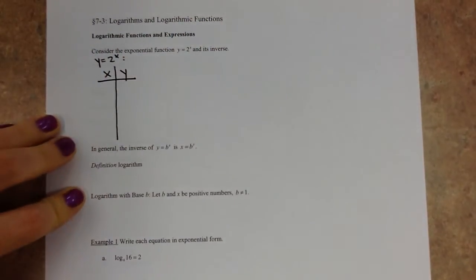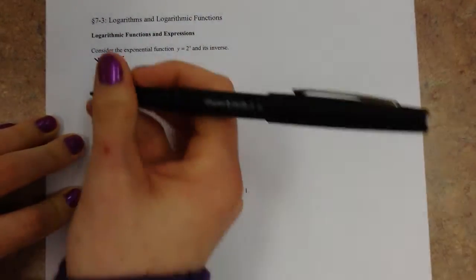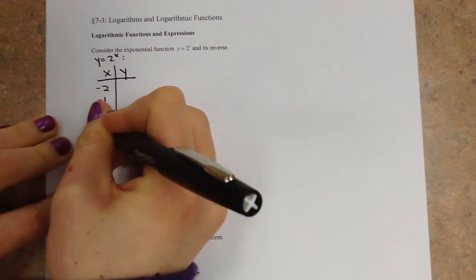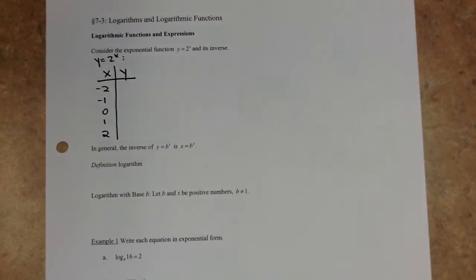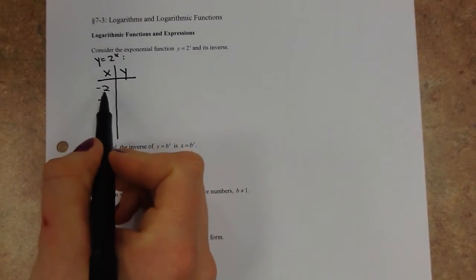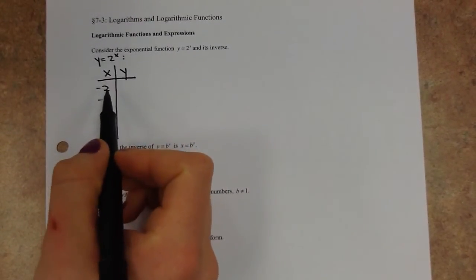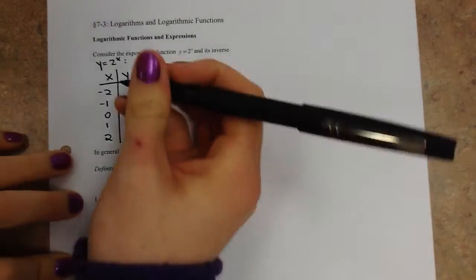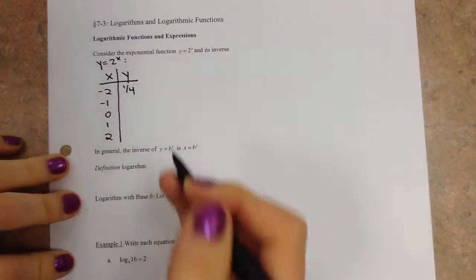All right, so let's just do the classic, like, negative 2 to 2. Okay, and if we were to plug in some of these points, so remember 2 to the negative second power? 2 to the second power would be 4. If it's the negative second power, it flips it to the denominator. So this would be a 1/4.